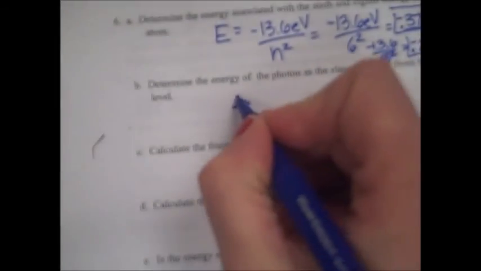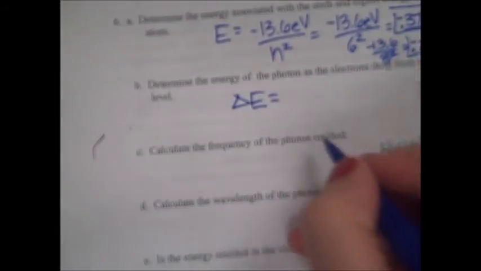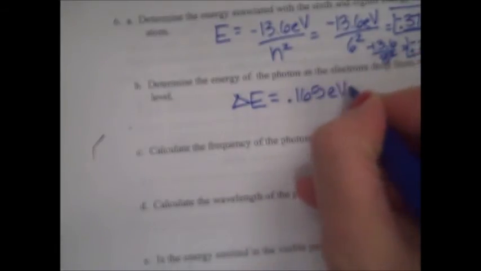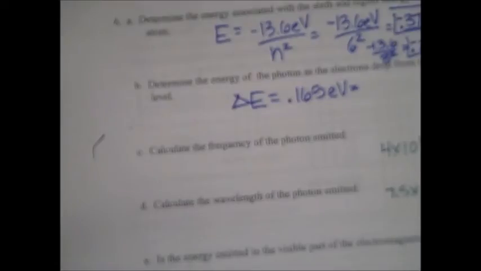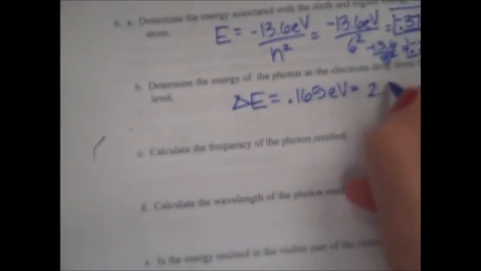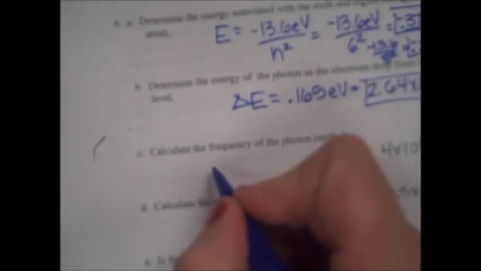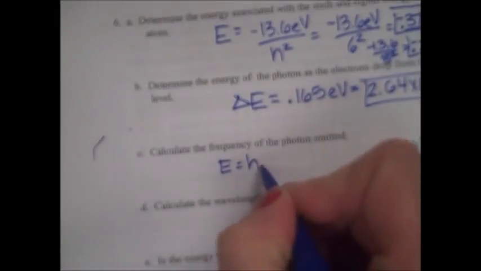The difference in energy goes into the energy of the photon, so it would be 1.165 electron volts, or 2.64 times 10 to the minus 20 joules. To then find the frequency, do E equals hf.